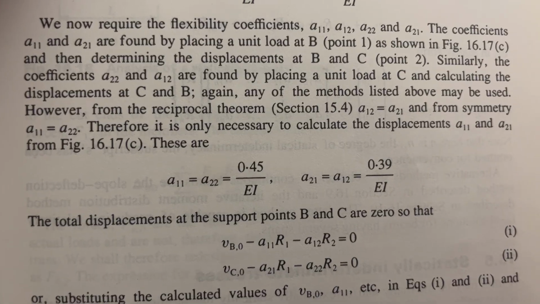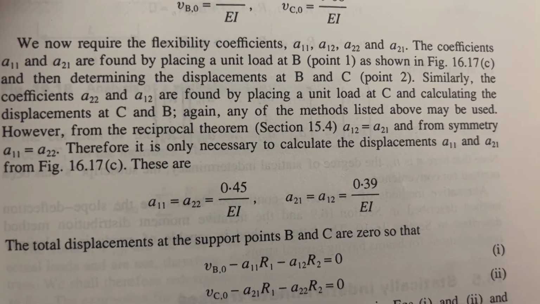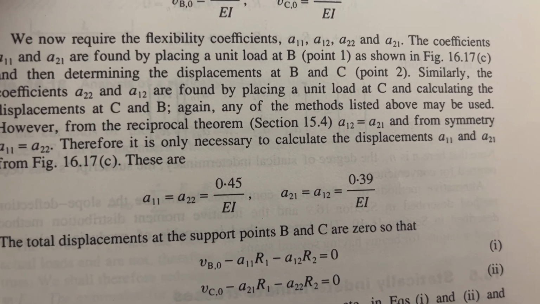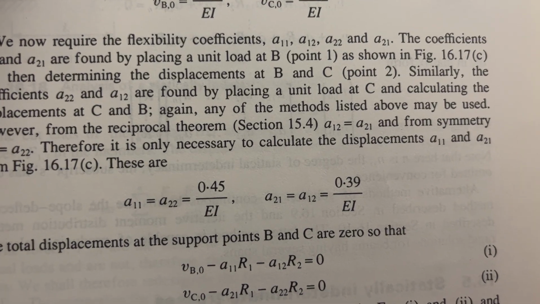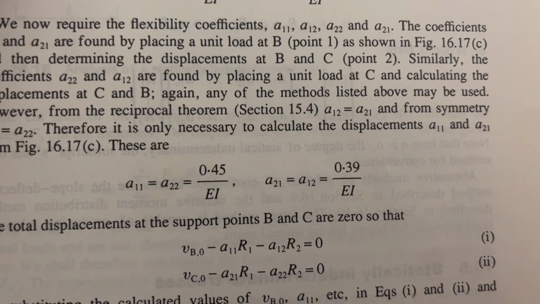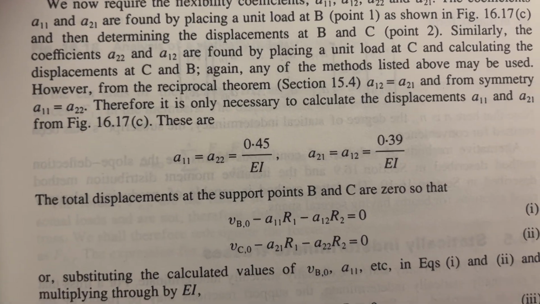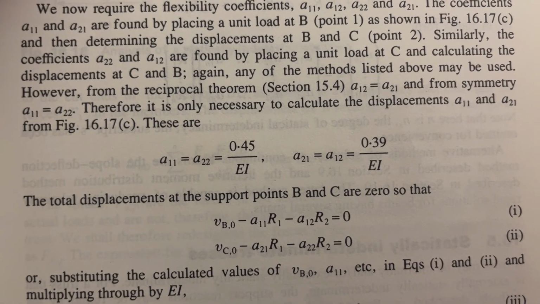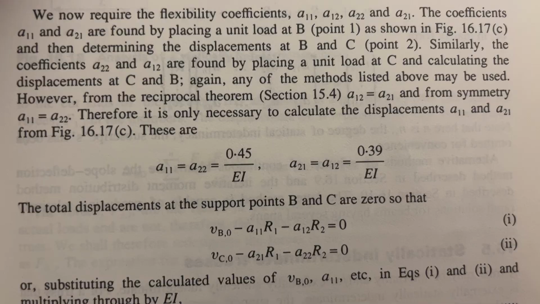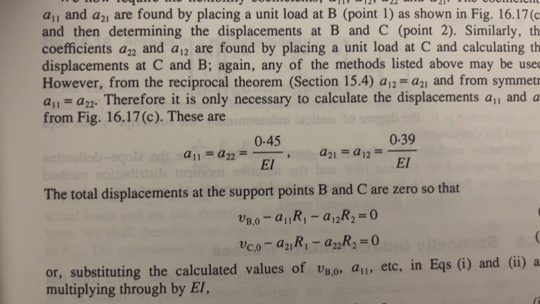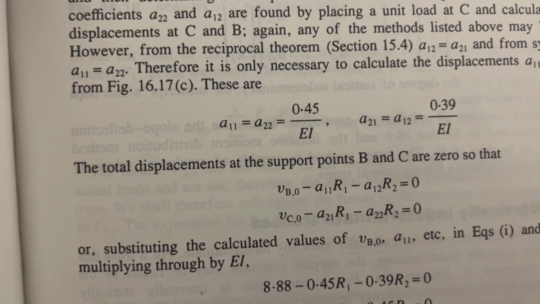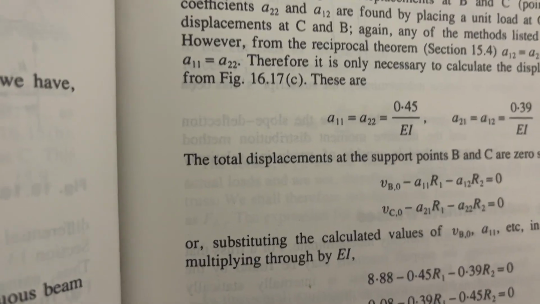However, from the reciprocal theorem, section 15.4, A12 equals A21, and from symmetry A11 equals A22. Therefore, it is only necessary to calculate the displacements A11 and A21 from figure 16.7, 17C, because this is symmetrical.